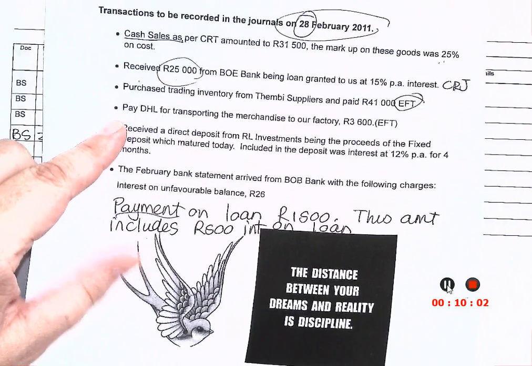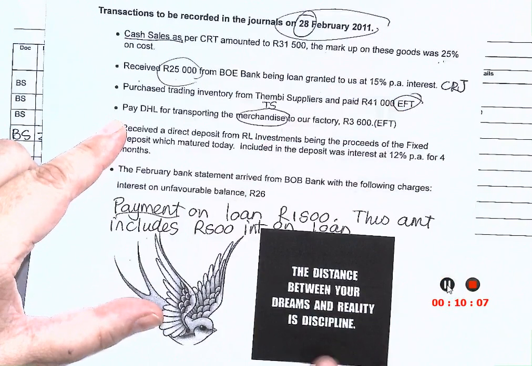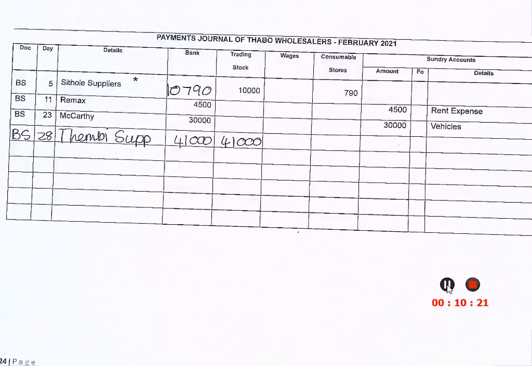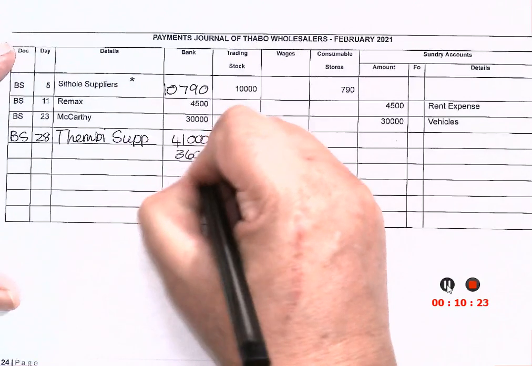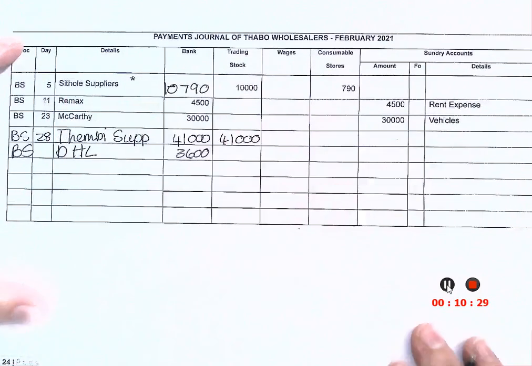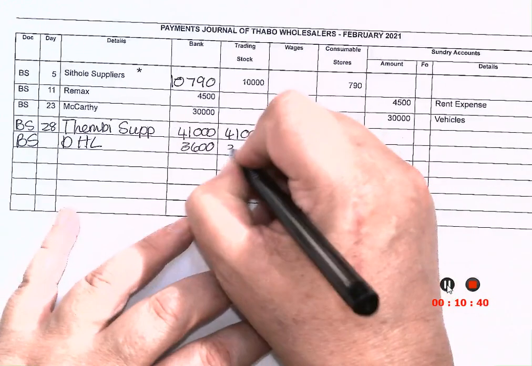DHL for transporting the merchandise, which is another word for trading stock. Remember, trading stock has got a lot of words. They can say goods, merchandise, stock, inventory, trading inventory, but when we do the T, it's trading stock. And it's 3,600, and it's also an EFT. Right, so it's also a bank statement, DHL, and because it's transport to me, I'm going to include it in the price of that which is delivered. What was delivered? Stock. So I'm going to put it in my stock.